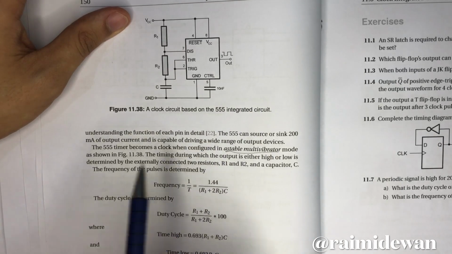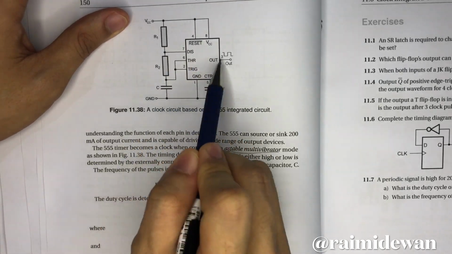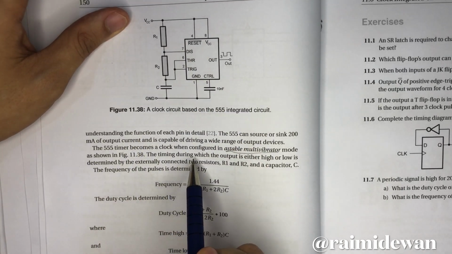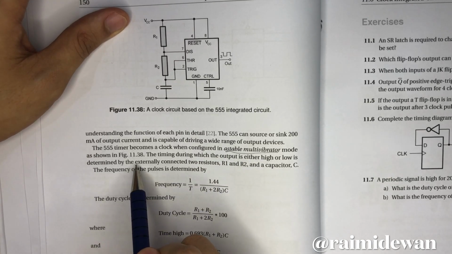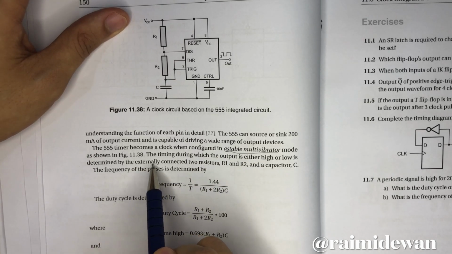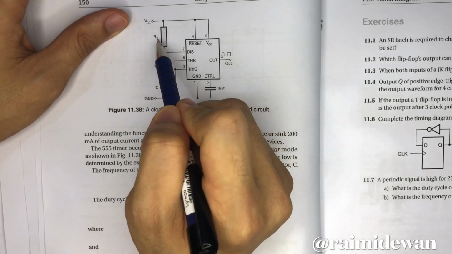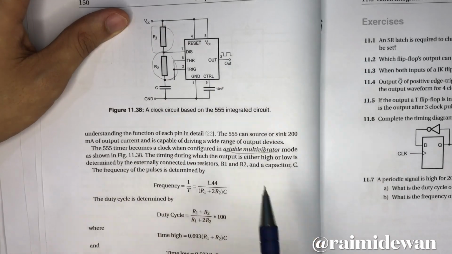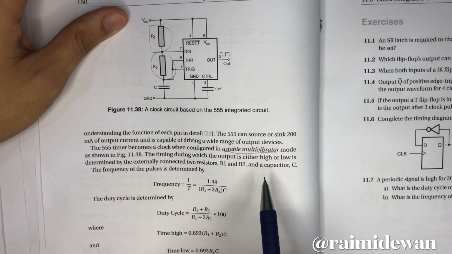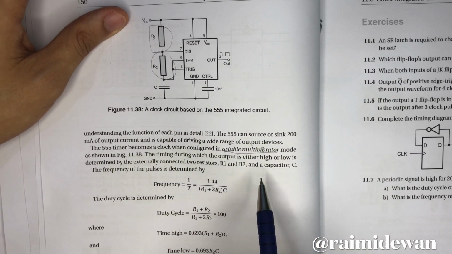The 555 timer becomes a clock when configured in astable multivibrator mode, as shown in your figure 11.38. The timing during which the output is either high or low is determined by the two externally connected resistors. We did this one. For you to determine whether this output is either high or low.